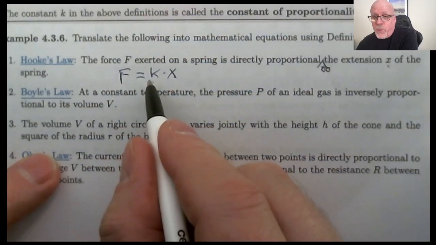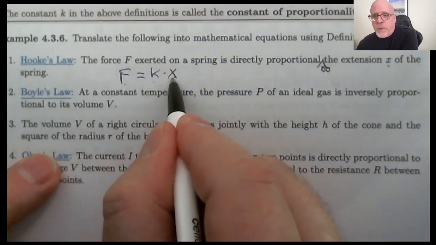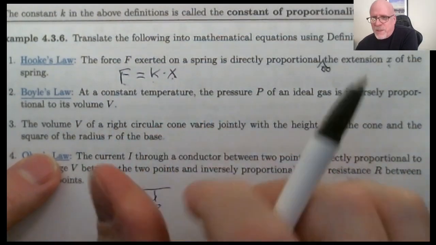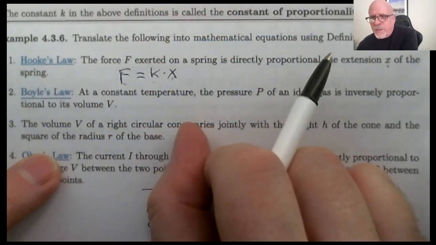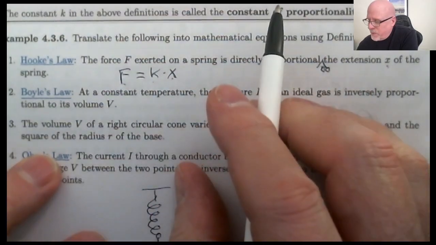And it depends on what units you use. If you use newtons for force and inches for x, you're going to have some strange spring constants. But if you use pounds and inches, that's a normal, English system spring constant. I guess newtons and centimeters might be the equivalent metric there.